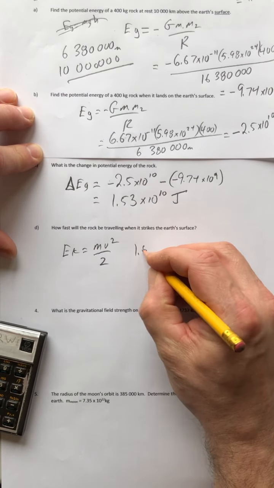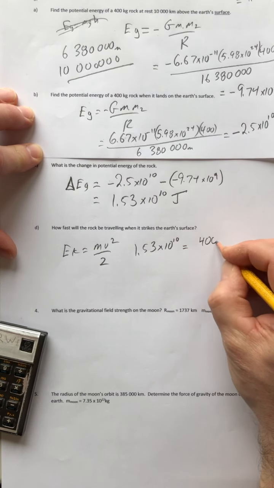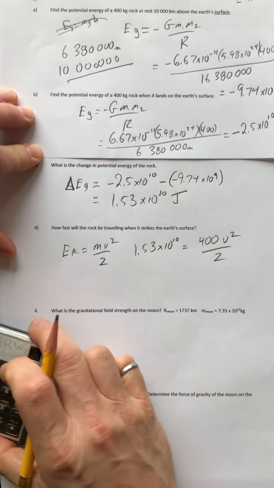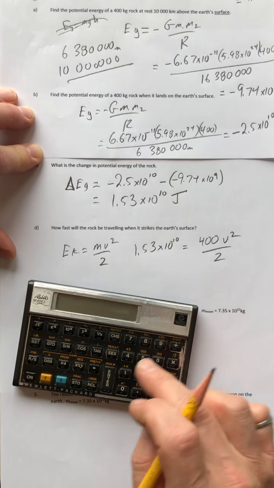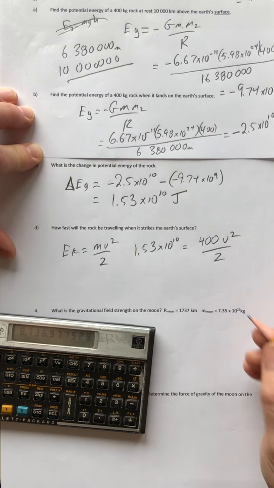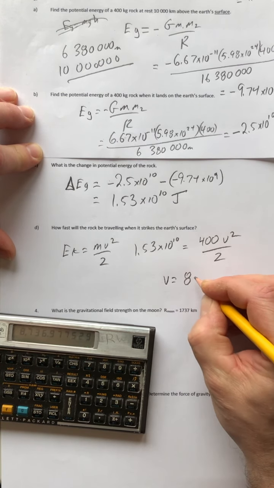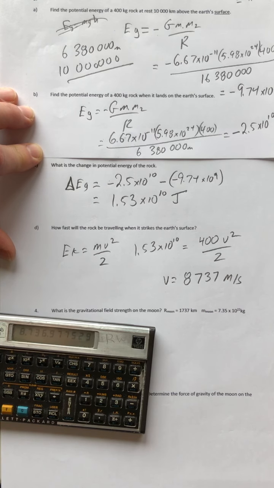So 1.53 times 10 to the 10 equals 400 v squared over 2. And that number's still on my screen, times 2 divided by 400, square root. I think I'll go back to regular notation. Okay, 8,736 meters per second. That rock's flying.